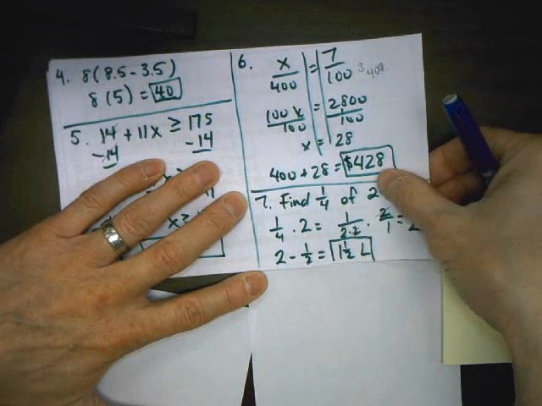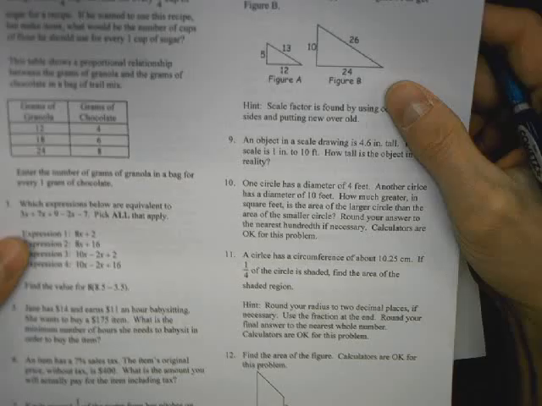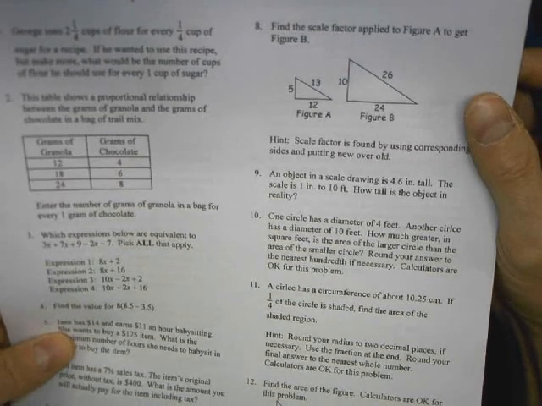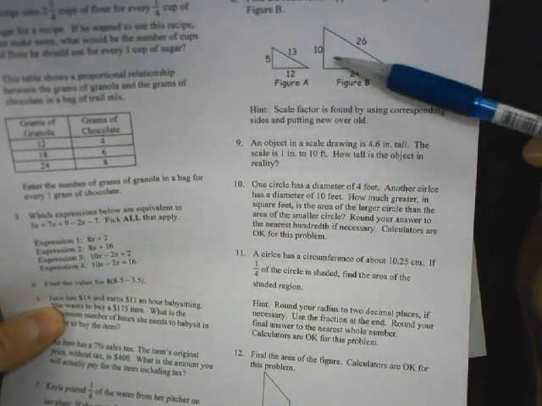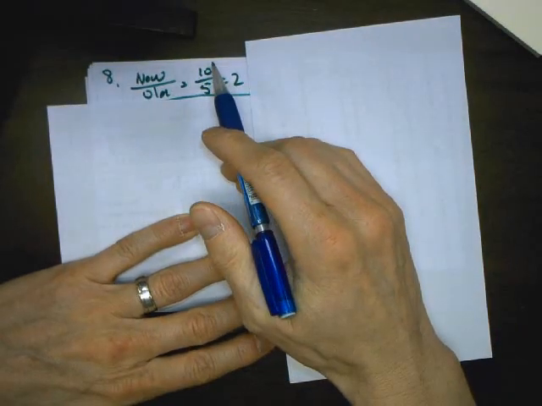So for number 8, we're going to find the scale factor, right? We have two triangles that are drawn to scale, or they're proportional to each other. They're similar shapes. And so what I do is, if it's going from A to B, then what I do to get the scale factor is I take two corresponding sides in the same spot, right, wherever they're at in the same spot, and I put the new one over the old one.